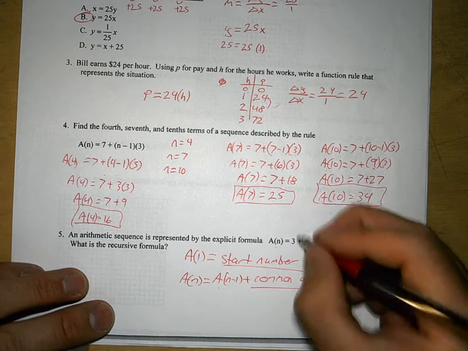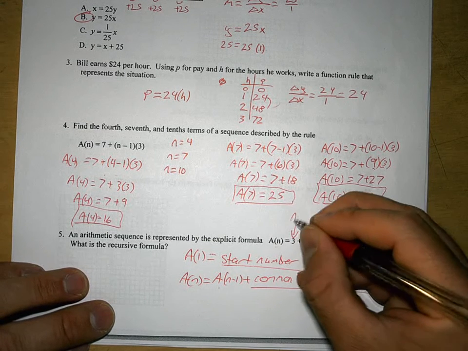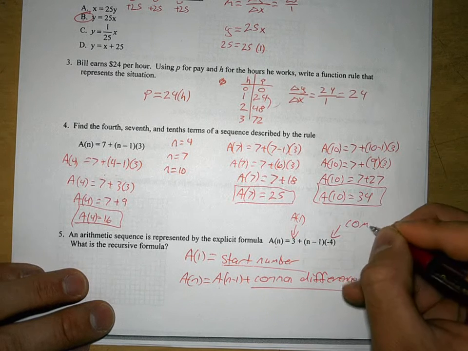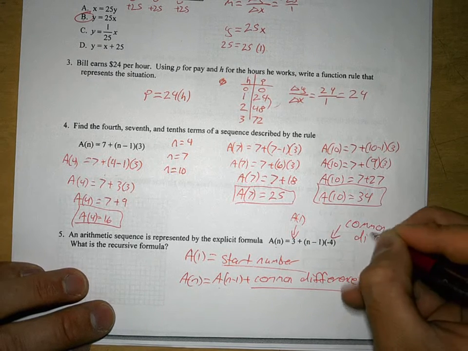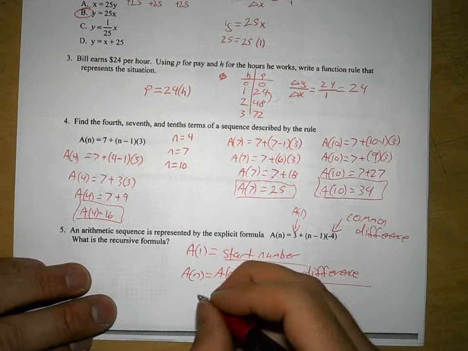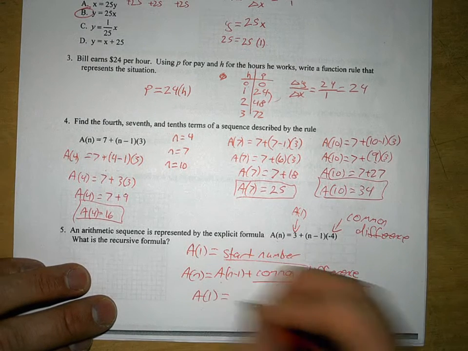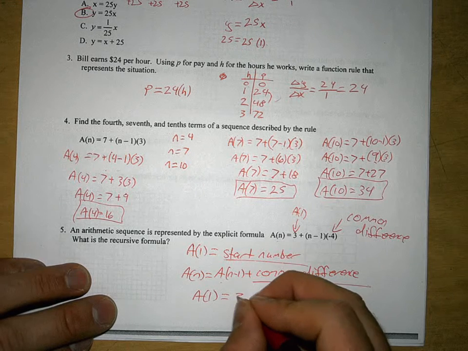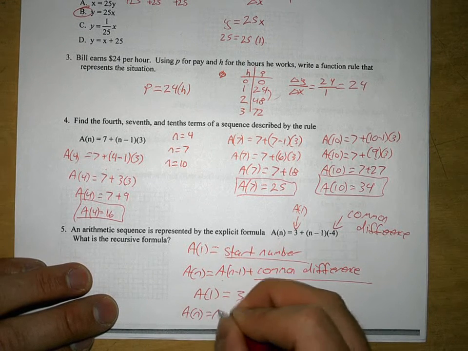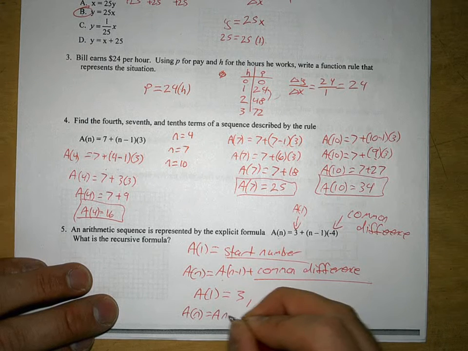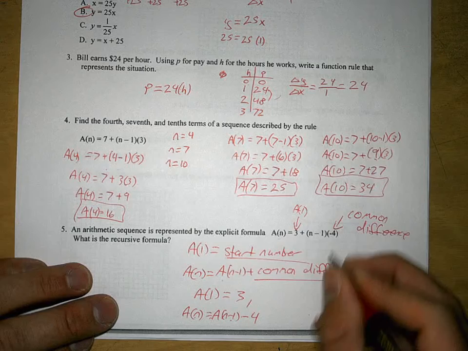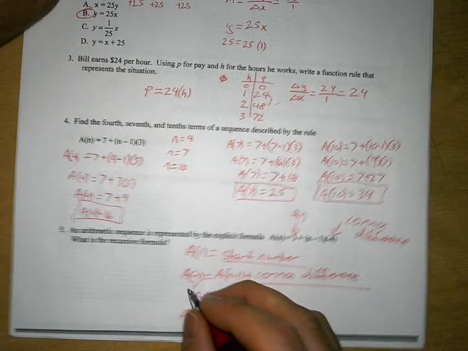Well, the starting number in this formula is right here. That is A of 1, and this is the common difference. So I'm going to fill those parts in. So A of 1 equals 3, comma, A of n, the current term, equals the term before it, minus 4, my common difference. This is my answer.